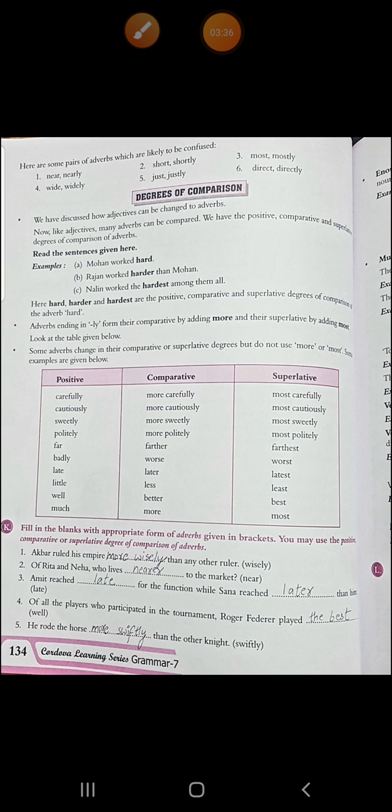Then second, of Rita and Neha who lives nearer to the market. We are comparing two. So when there is comparison between two, we use the comparative degree. Then see the third one. Amit reached late for the function while Sana reached later than him. So in the first one we have used the positive degree and then we have used the comparative degree. Fourth is, of all the players who participated in the tournament, Roger Federer played the best. We have used the superlative degree. Fifth, he rode the horse more swiftly than the other knight. Again we are comparing two. So here we are using the comparative degree.